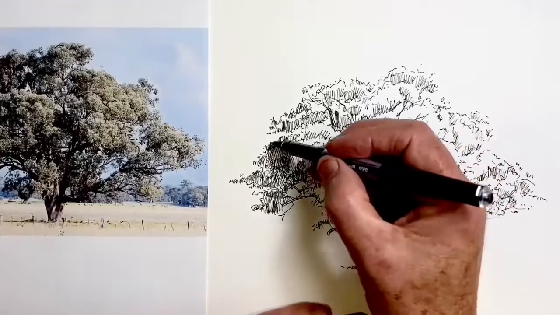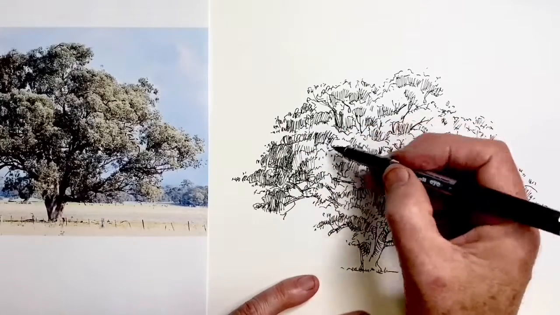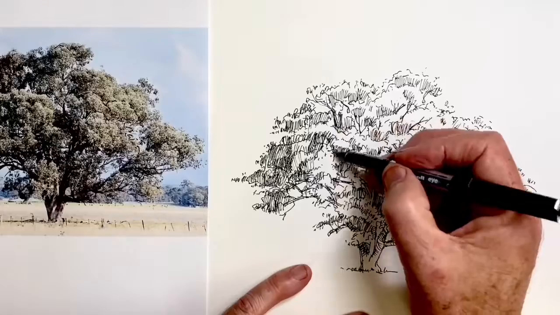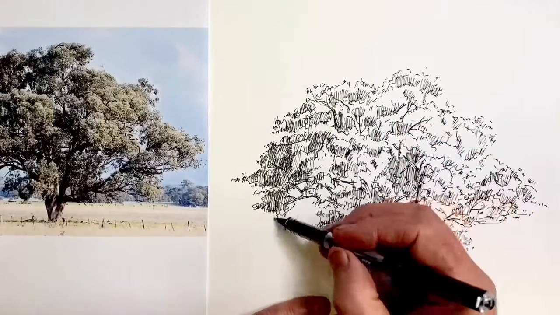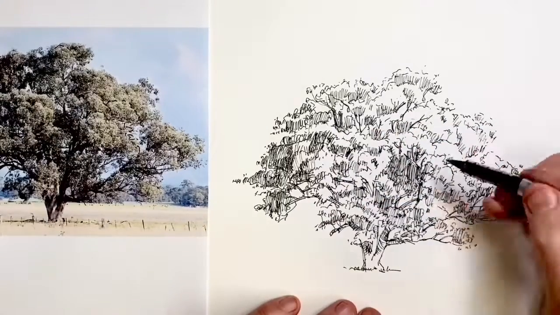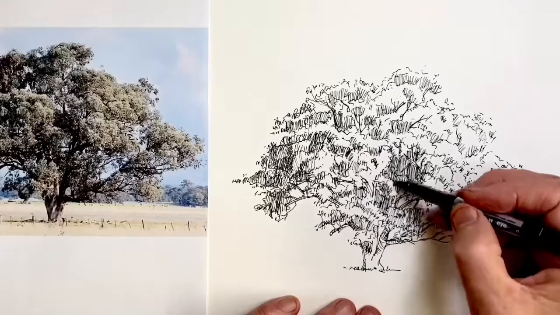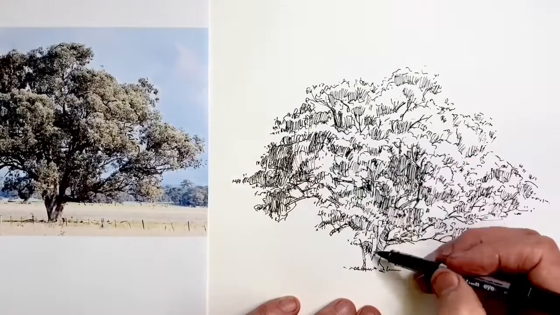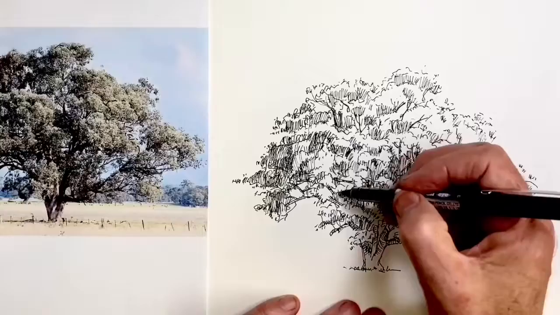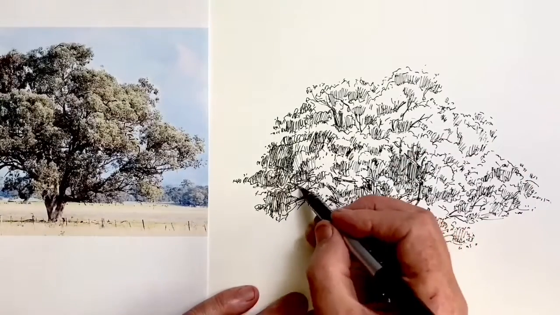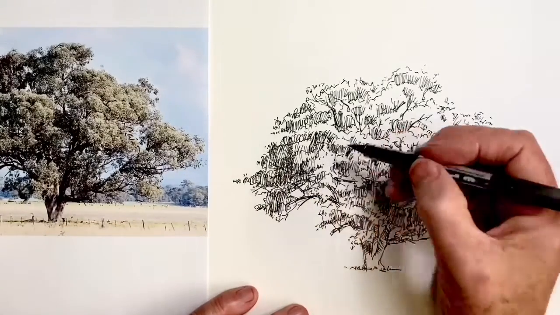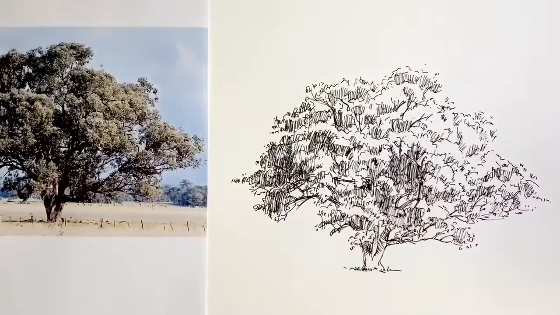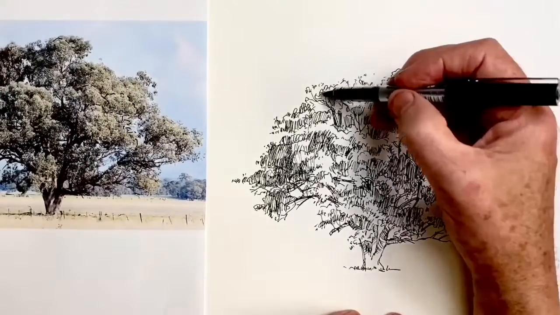But the thing we mustn't do is suggest individual leaves. A tree of this size, at this distance, we are not seeing any individual leaves. And if I draw shapes that look like a leaf, I have suddenly made the tree a lot smaller. I've changed the perception of scale. So I need to make sure that I don't do that at all.